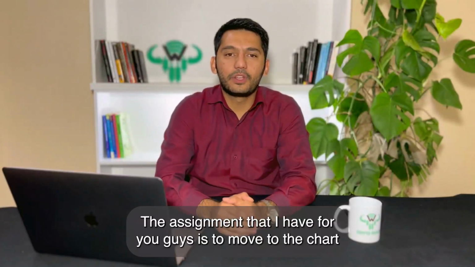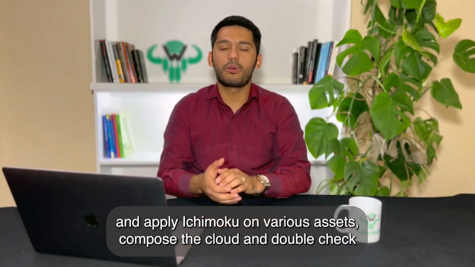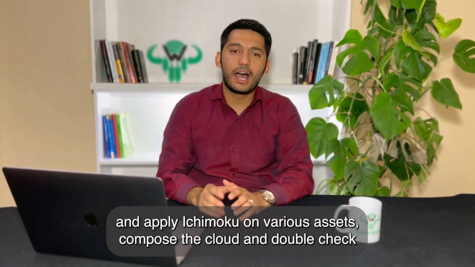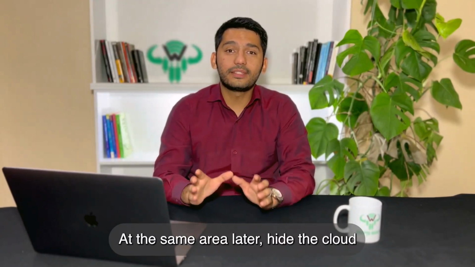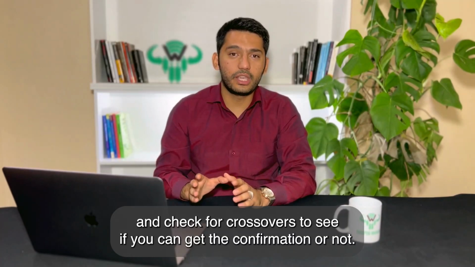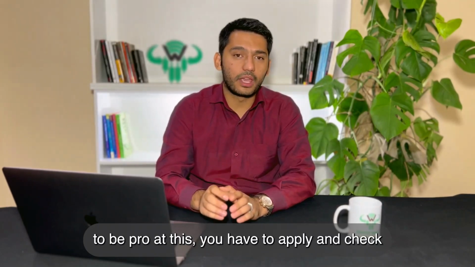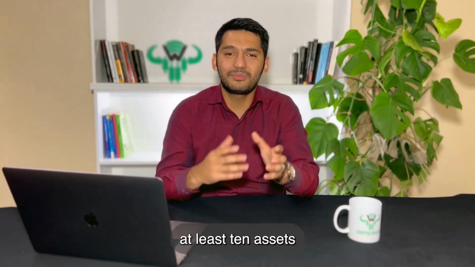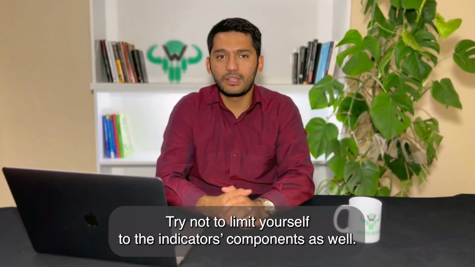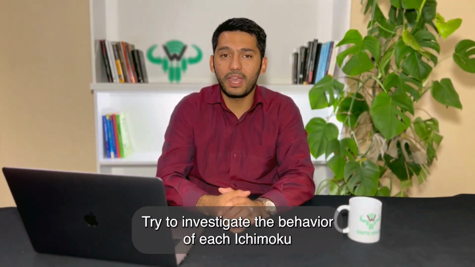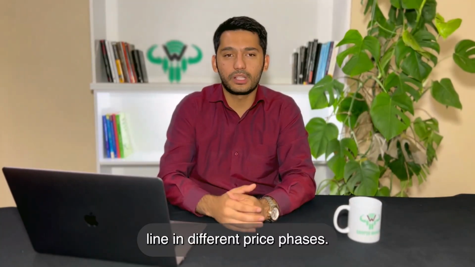The assignment that I have for you guys is to move to the chart and apply Ichimoku on various assets, compose the cloud, and double check if the cloud's color is changed at the beginning of a trend reversal or not. At the same area later, hide the cloud and check for crossovers to see if you can get a confirmation or not. In order to be pro at this, you have to apply and check in at least 10 assets so that you can get the overall trend by having a glimpse of the cloud. Try not to limit yourself to the indicator's components as well. Try to investigate the behavior of each Ichimoku line in different price phases.